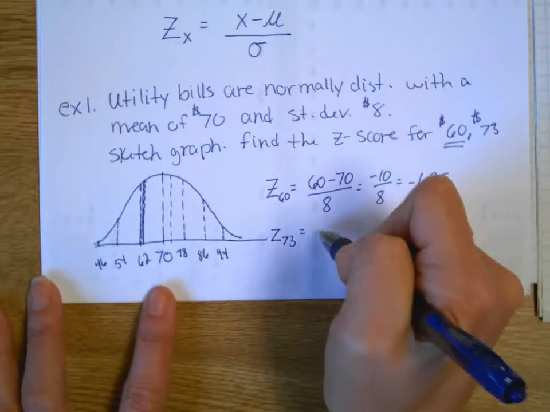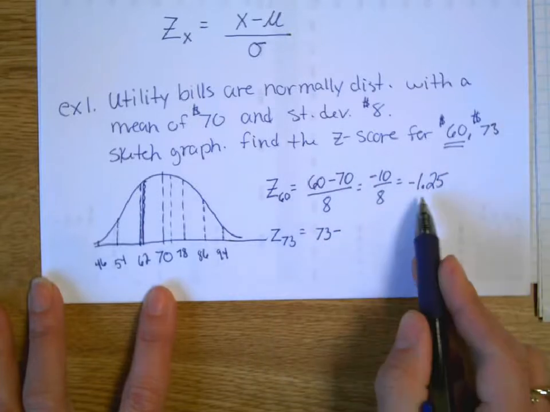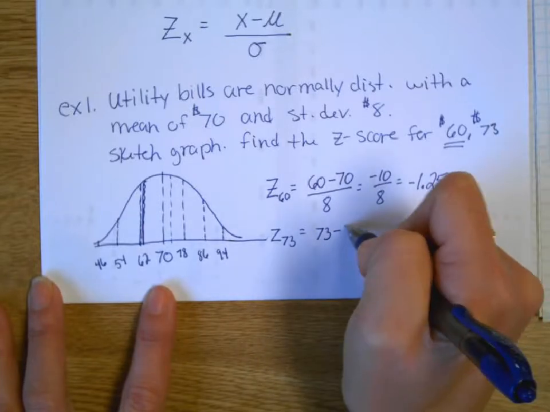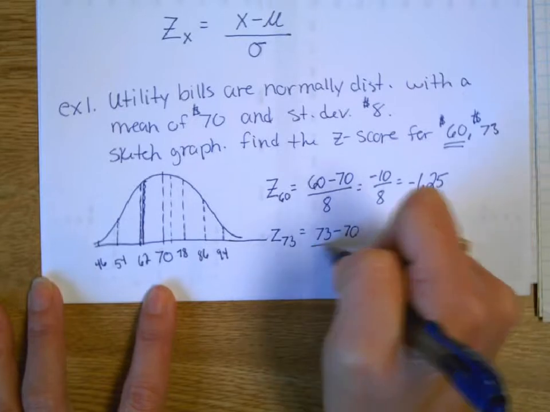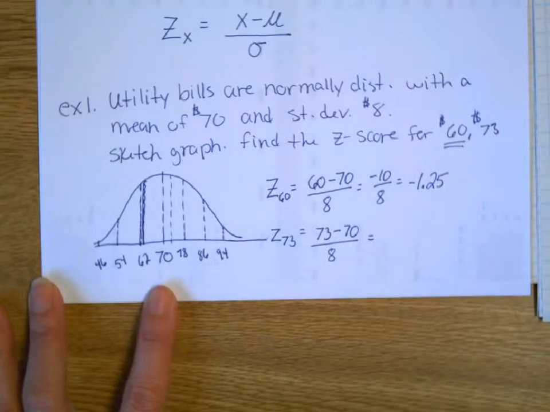Let's figure it out. 73 minus 70, divide by 8. This time it's going to come out positive because I'm above the mean. So negatives are below the mean, positives are above the mean.